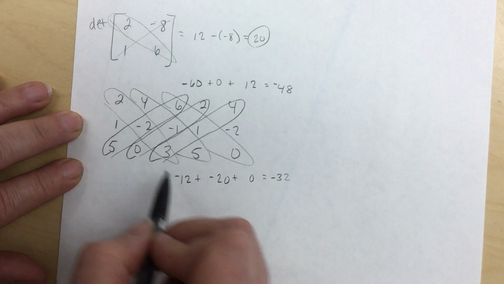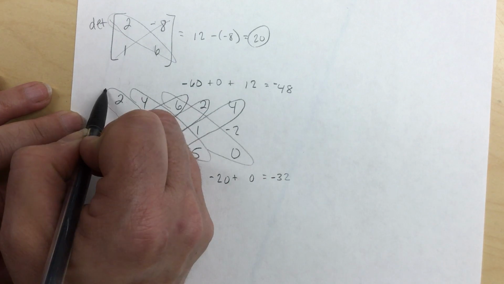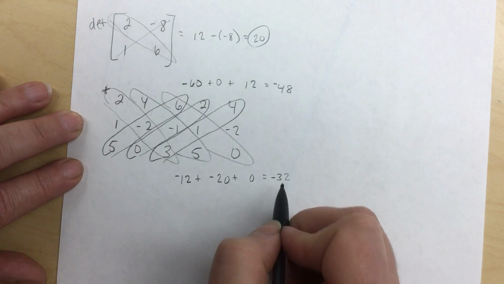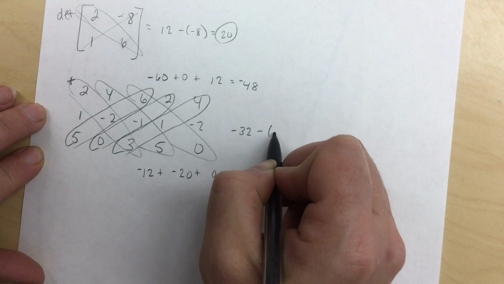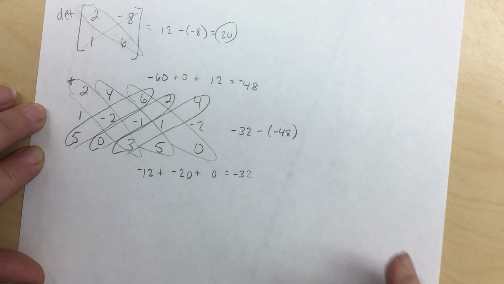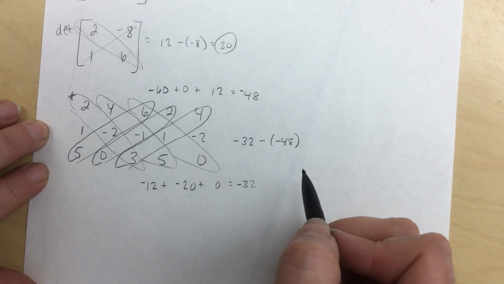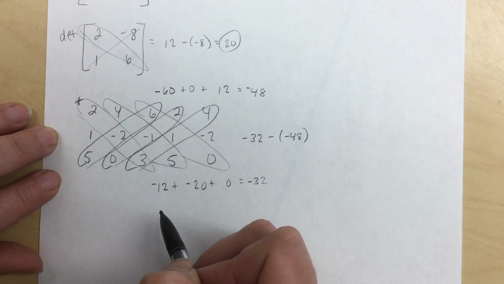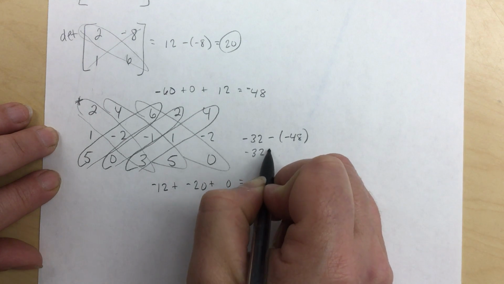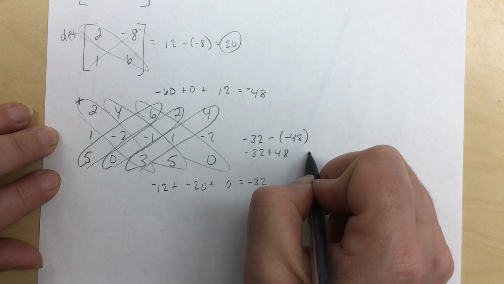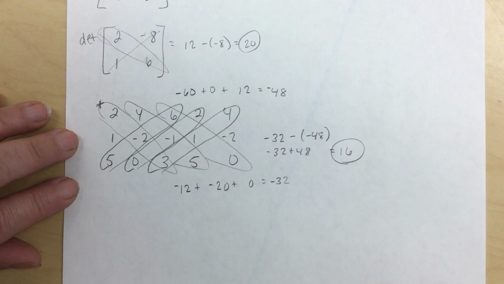These numbers down here came from that diagonal that started in the top left-hand corner. So we're going to do -32 minus -48. -32 minus a -48. So if you write it out exactly the way I did, it's bottom minus top. So -32 plus 48 would be 16. So that's how you find the determinant of a 3 by 3.